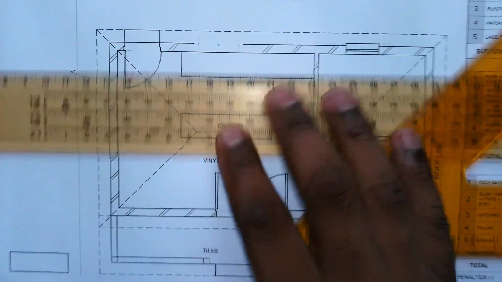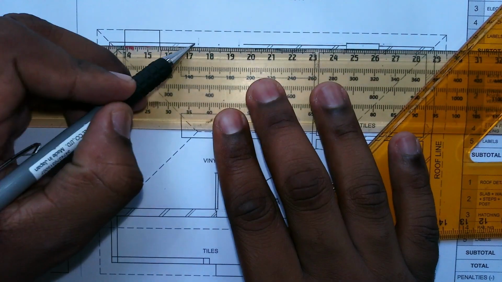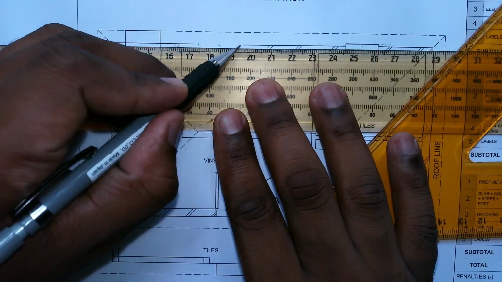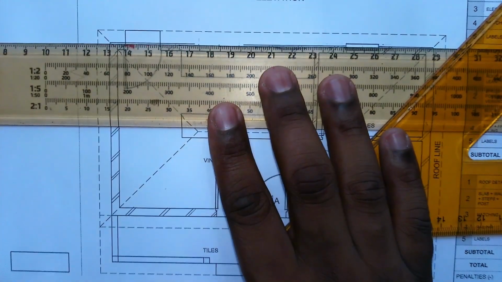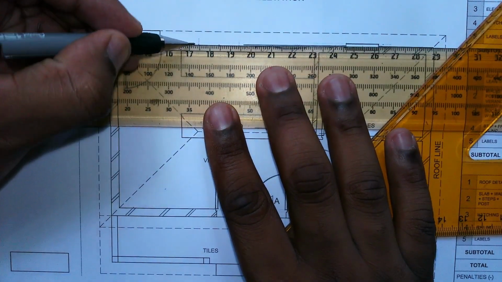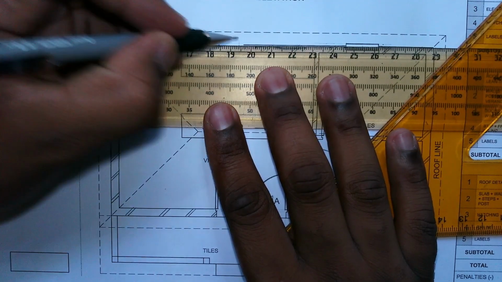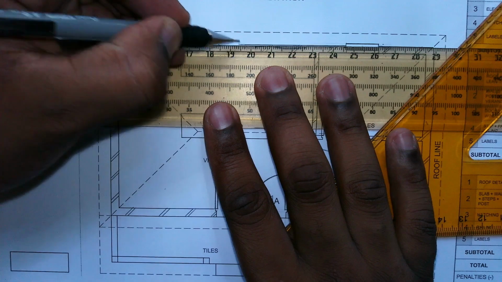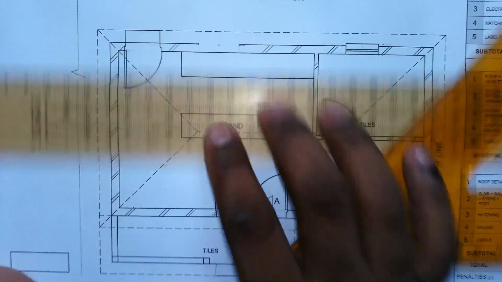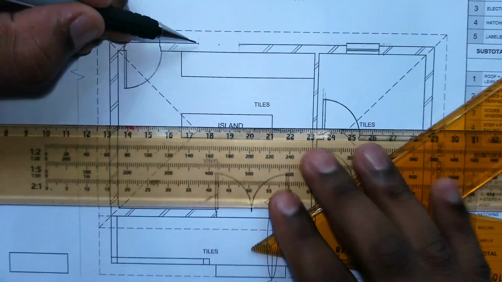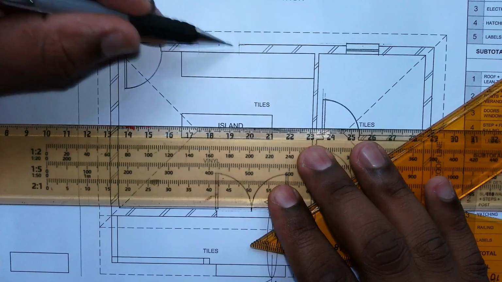Here I have that open gap and also the side, so I have to draw in that line to where the window starts. I have to draw in the wall, even the side.